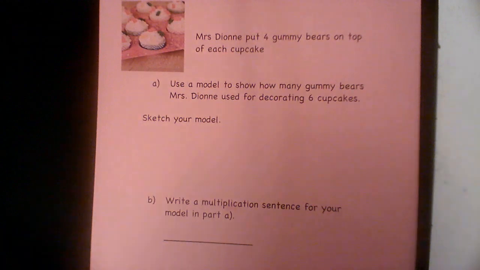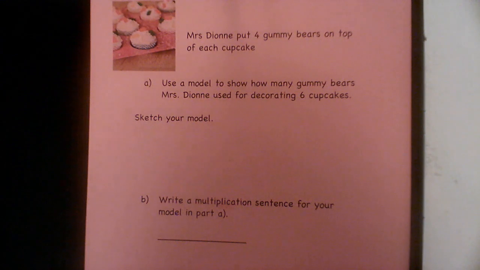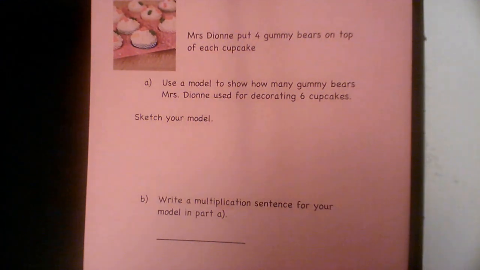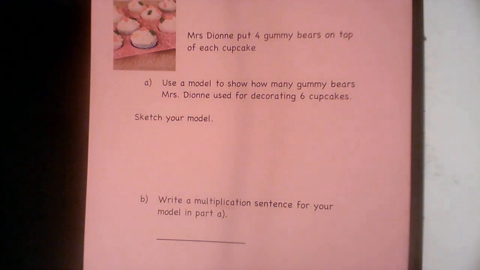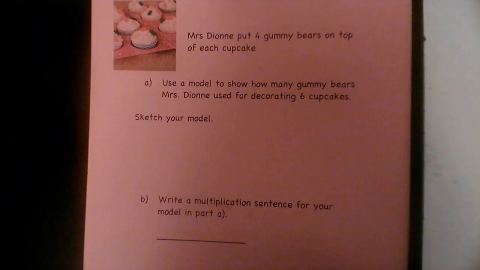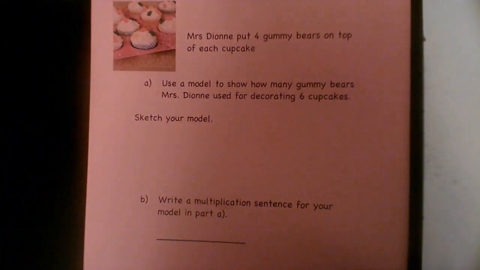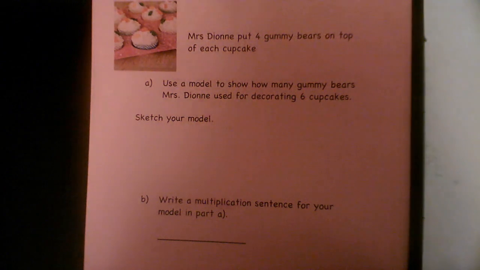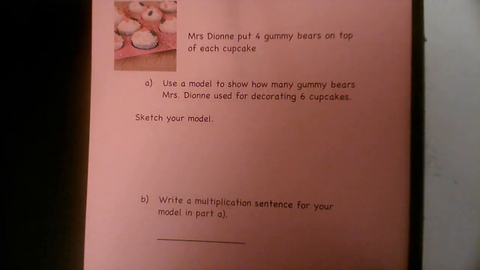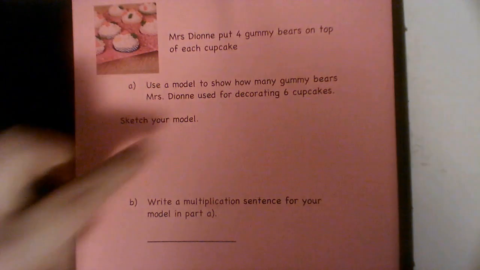So here is a story problem, similar to the ones that you're going to see today on your worksheet. And I'm going to use some objects to model this and sort of act it out to help me solve the problem. Okay, Mrs. Dion put 4 gummy bears on top of each cupcake. A. Use a model to show how many gummy bears Mrs. Dion used for decorating 6 cupcakes. Sketch your model. Okay, so again, you're going to find some objects in your house that you can use for your model.